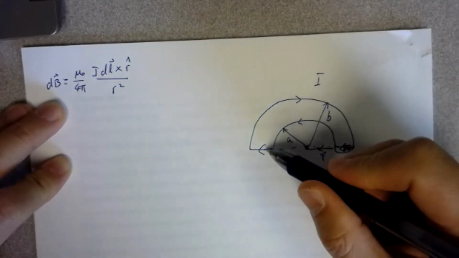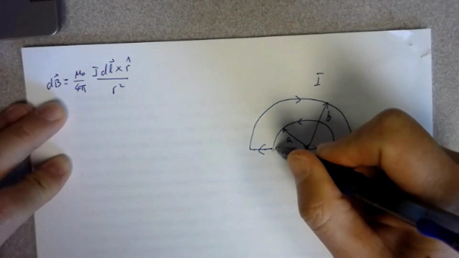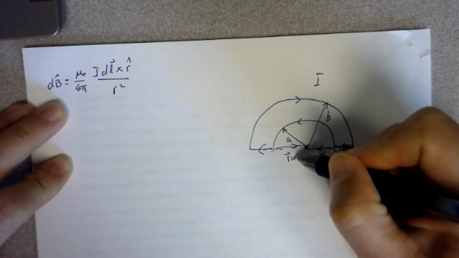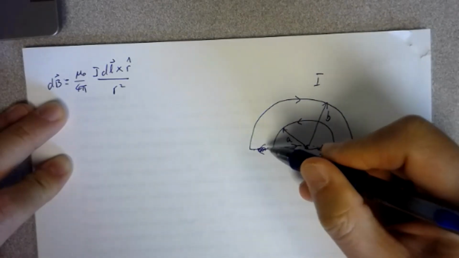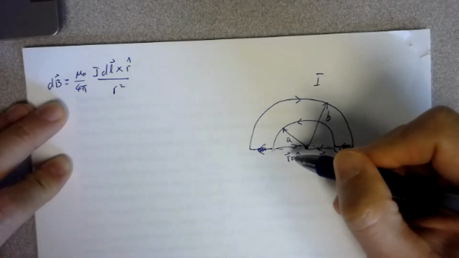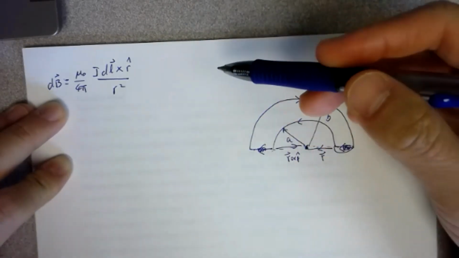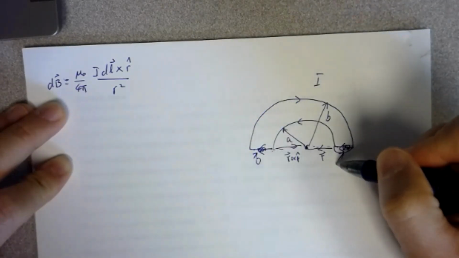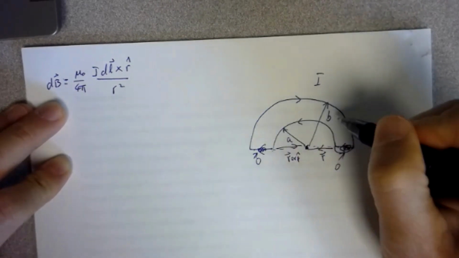The same applies to this part, because this is the direction of r, or r hat, and this is dl somewhere here. So they are in opposite directions. The angle is 180, so sine of 180 will also be 0, so dl times r times sine of 180 is also 0. So there is 0 contribution by this part and 0 contribution by that part. The contribution should be coming from just this semicircle and that semicircle.